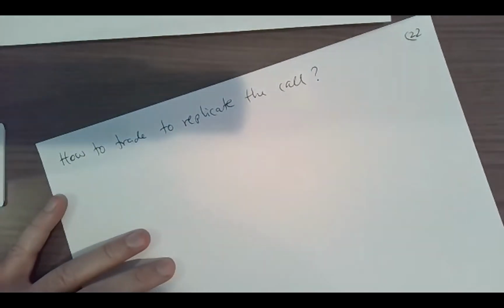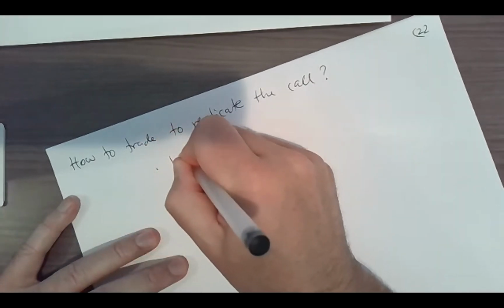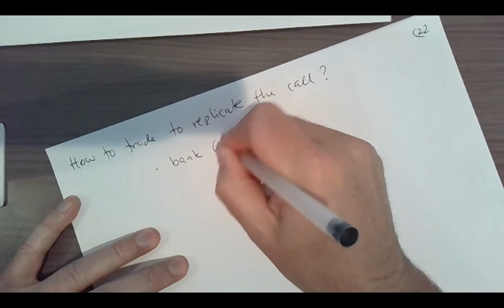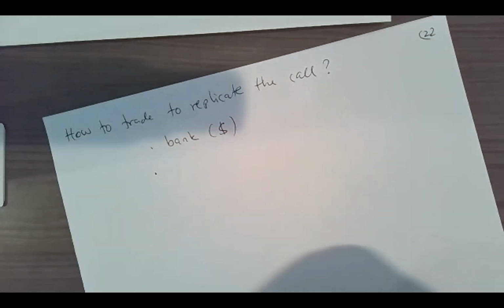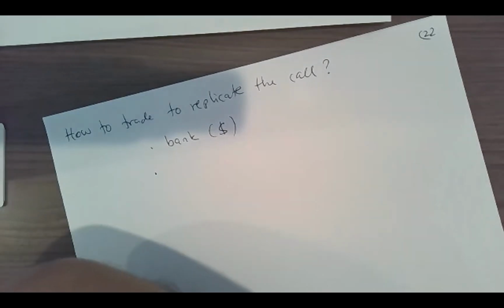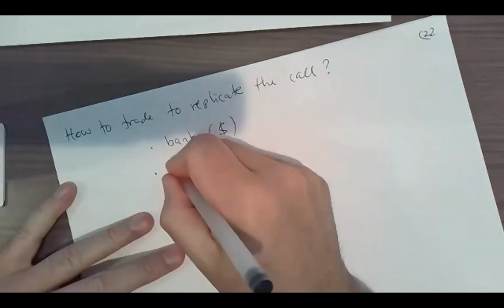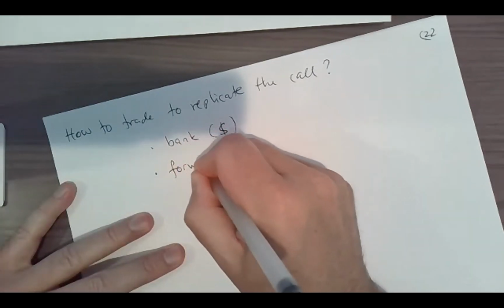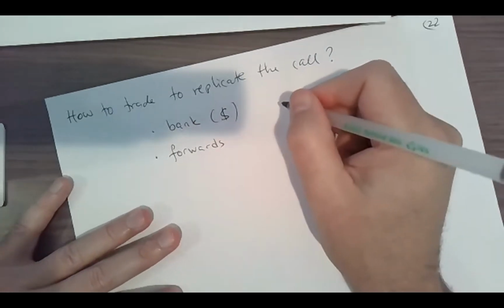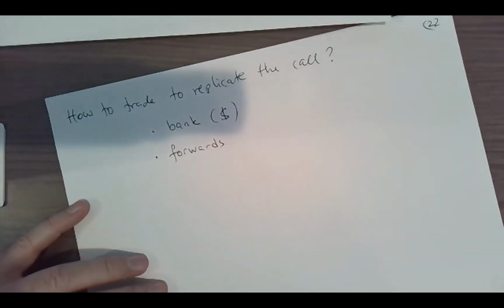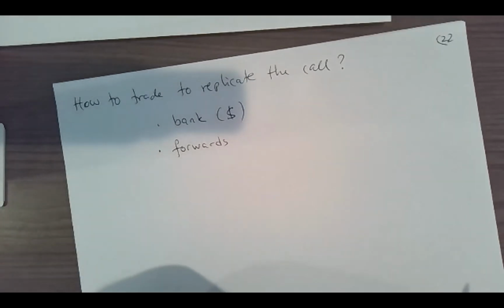Right, so we can trade in two things. We can trade in the bank. So this is the dollar, the domestic one. And then it's given here that you can trade in forwards. So these are the two things you're given that you can trade in.